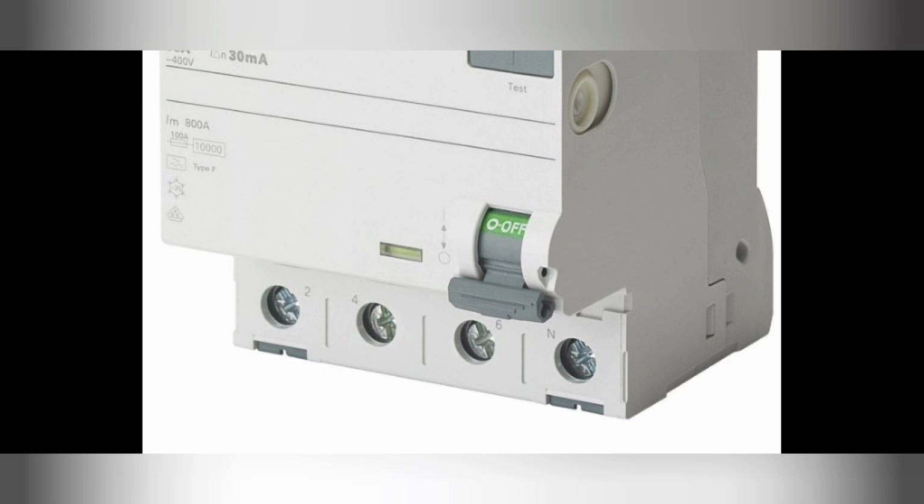RCCB and RCD are used interchangeably. Those two terms are used interchangeably, as if they are the same thing, also along with GFCI. So RCD, RCCB, and GFCI are sometimes used interchangeably, as if they are the same thing. I somewhat agree, but not fully.